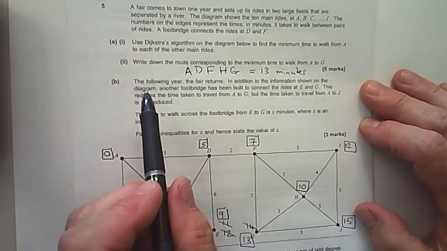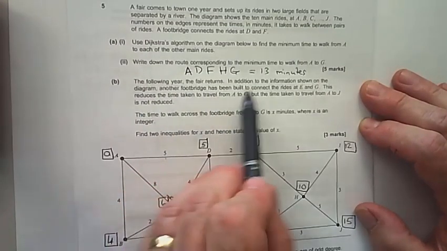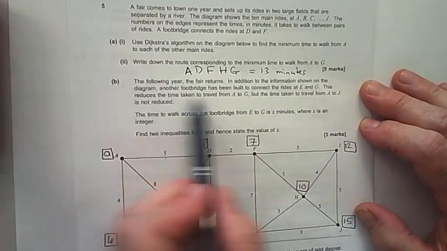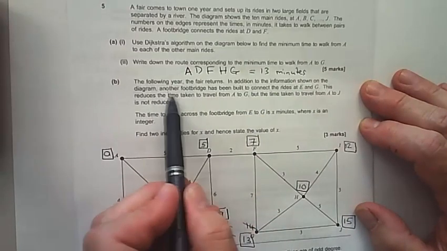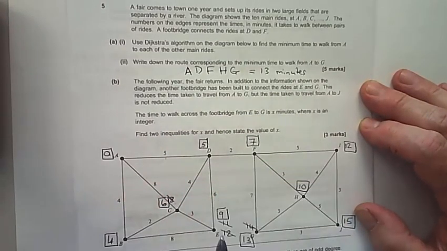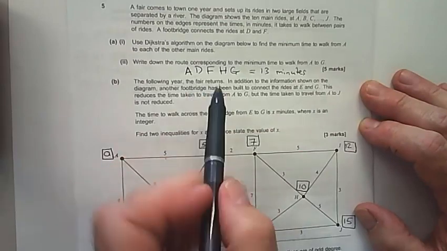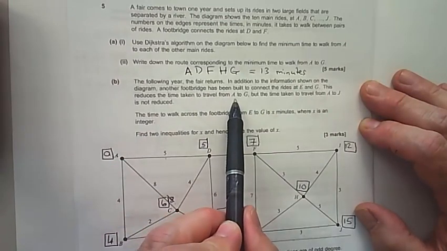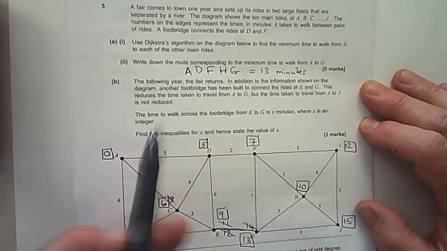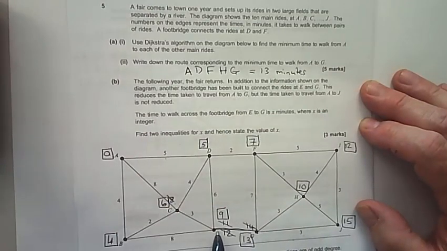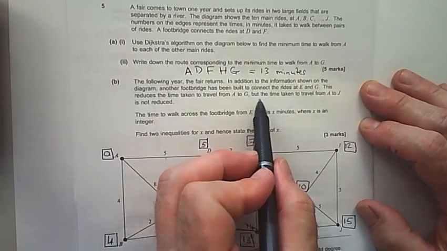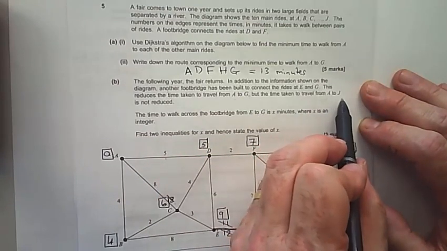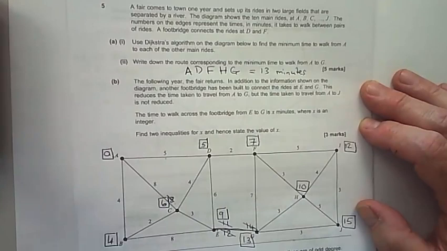For part B, it says the following year the fair returns. But this time they add a second footbridge between E and G. So a footbridge here. This reduces the time taken to get from A to G, but the time taken from A to J is not reduced.